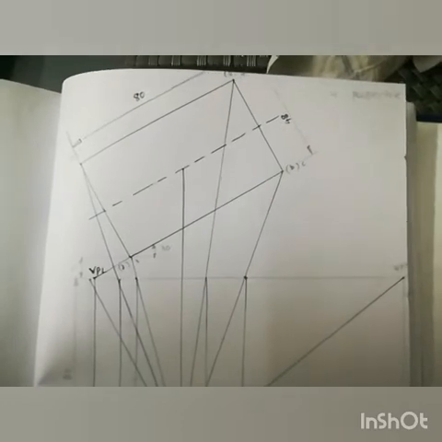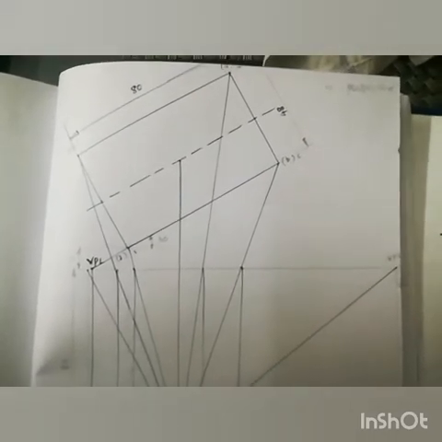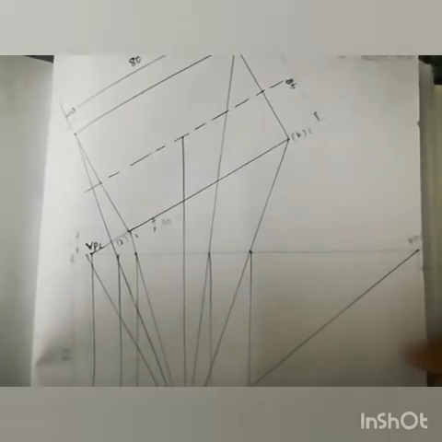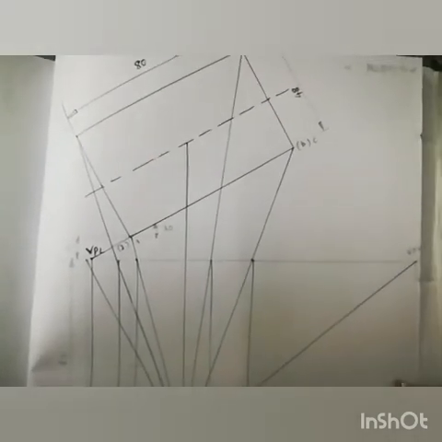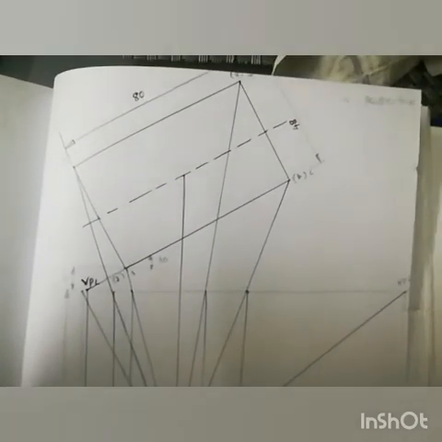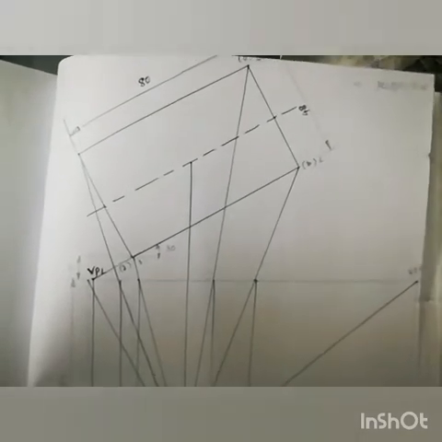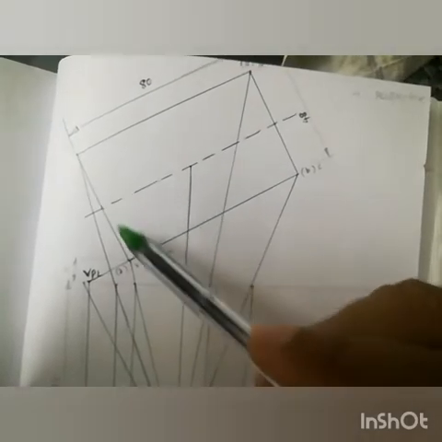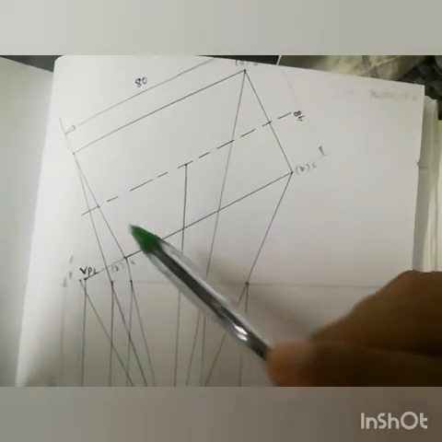So earlier we had seen the visual ray method. Here it is vanishing point method. So half part of the portion is similar to the visual ray method, but some slight difference is there. So first we have to draw the top view of the solid in the given position.